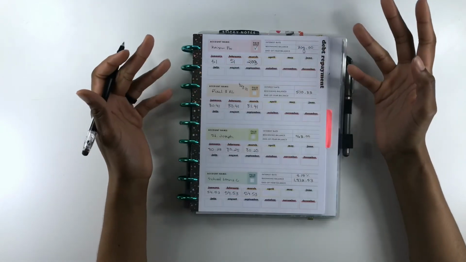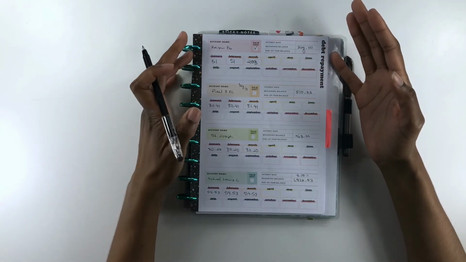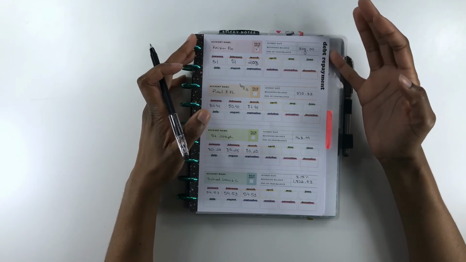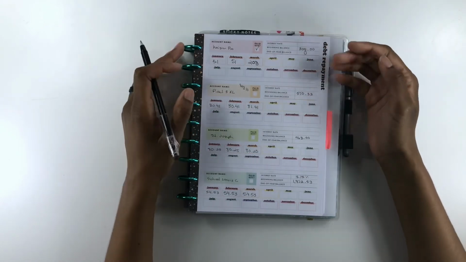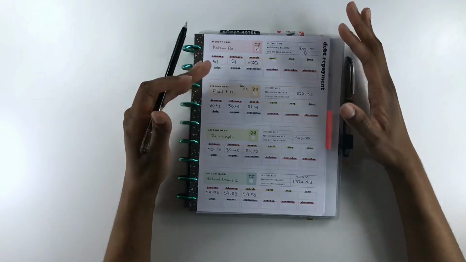So yeah, unfortunately, this is a decision that a lot of us are having to make if we have debt. So this is our plan for right now when it comes to debt.